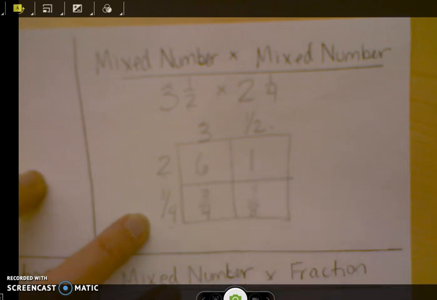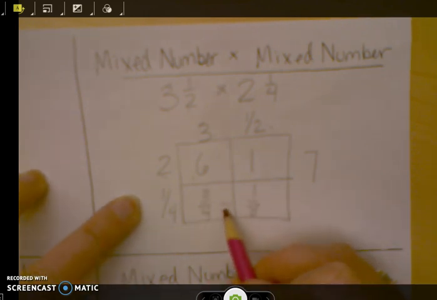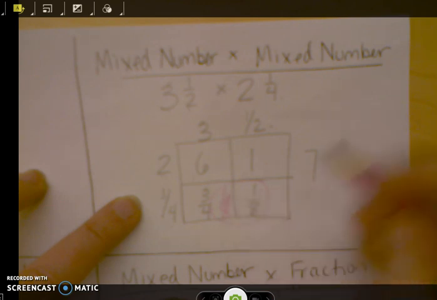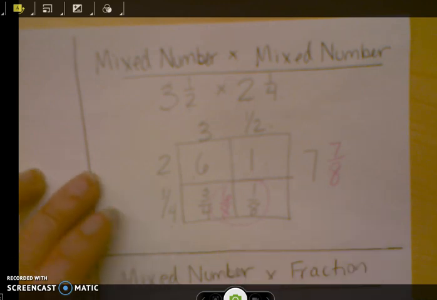Now we have all the parts of our box, and just like the regular algorithm, we have to add up all those parts. Well, so far the whole numbers are easy peasy. 6 plus 1 is 7. And then we have to add up our fractional parts. Remember, when we're adding fractions, we want to make sure that we have a common denominator. So my 3/4 I'm going to change into the form of eighths by multiplying by 2 over 2. 4 times 2 is 8, and 3 times 2 is 6. And then when I put my fractional pieces together, I get 6 plus 1 is 7 eighths. So there's my mixed number times mixed number strategy.